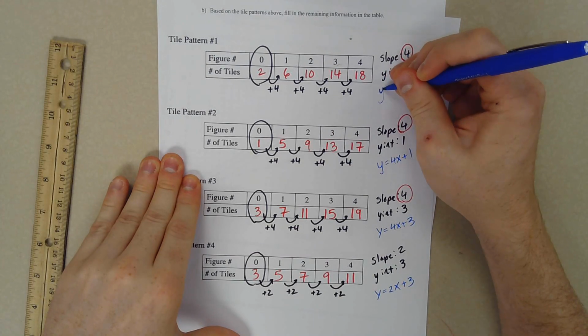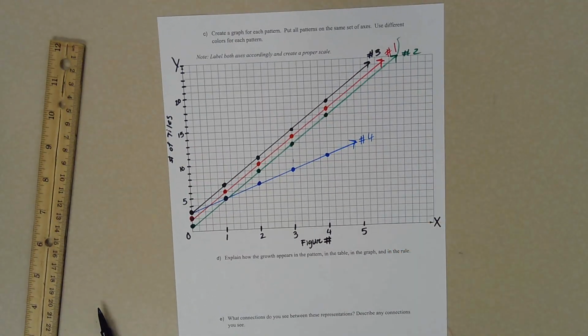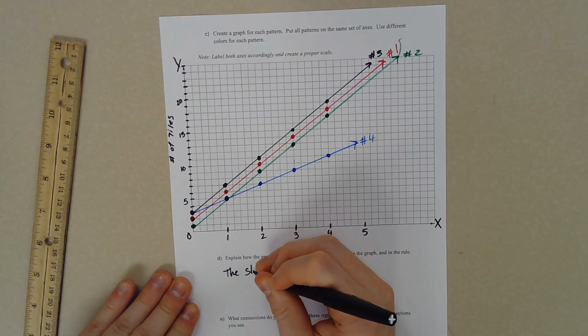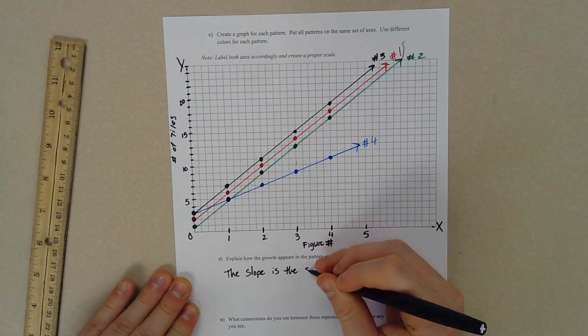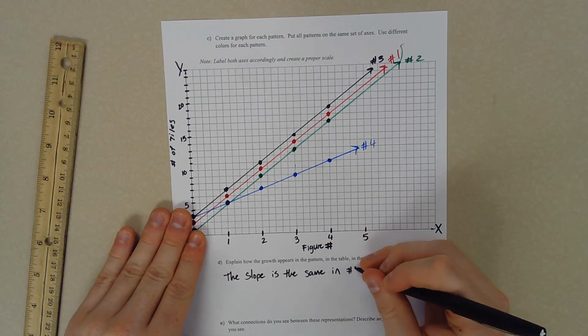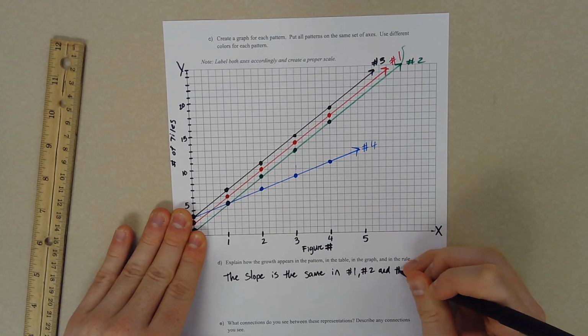So if we're looking at all our representations, we can say the slope is the same in number 1, number 2, and number 3.